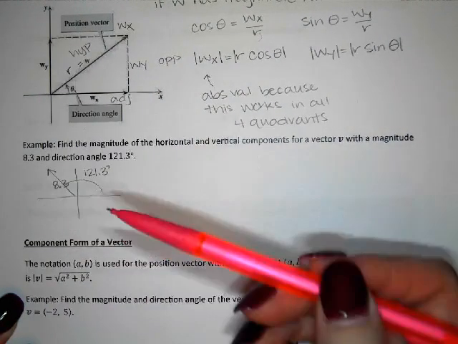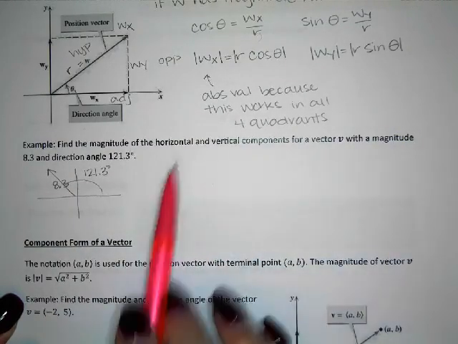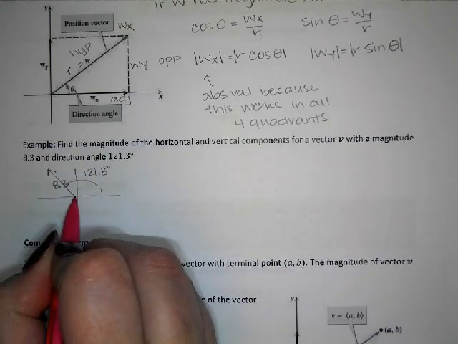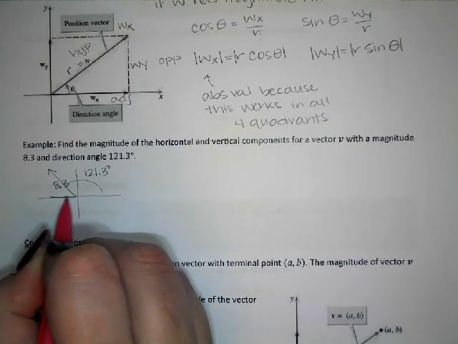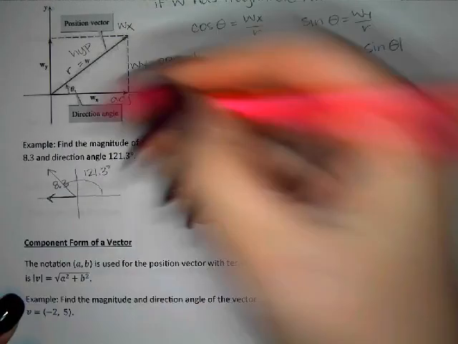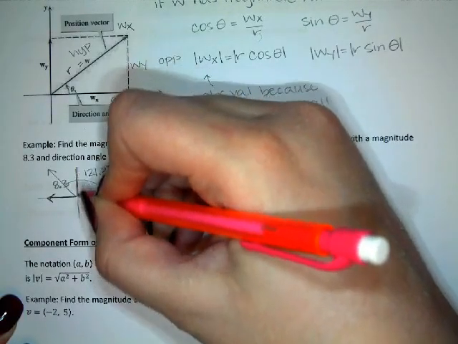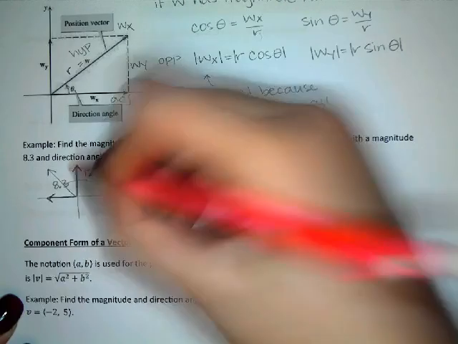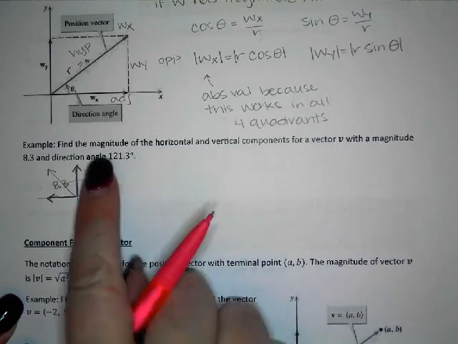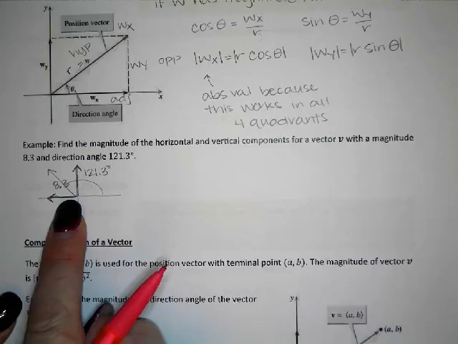All right, and what they want us to do is find the horizontal and vertical components. So the horizontal component is this right here. It's how far to the left this vector goes. The vertical component is how far up this vector goes, because this vector goes left and up. So they just want to say how far does it go in each direction. So find the magnitude of the horizontal and vertical components. So they just want us to say the length of each of those components. How far to the left does it go? How far up does it go?